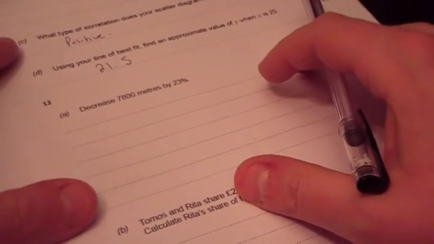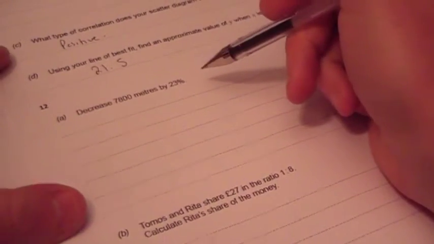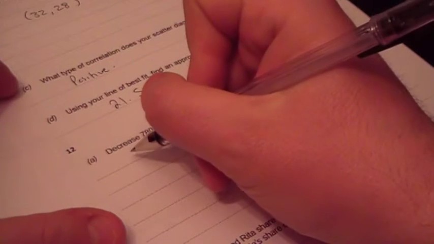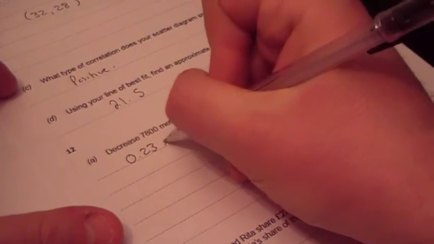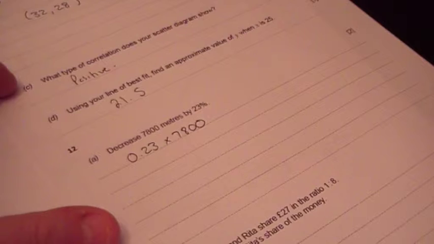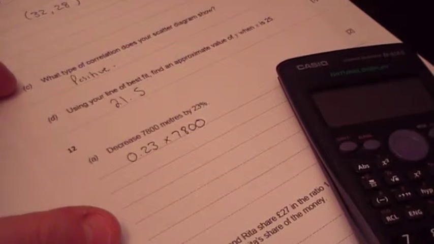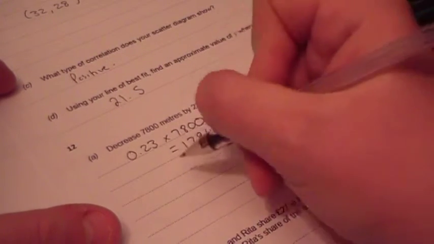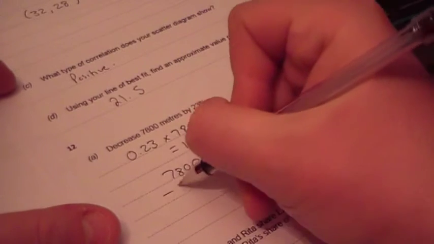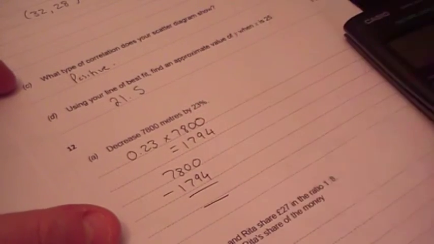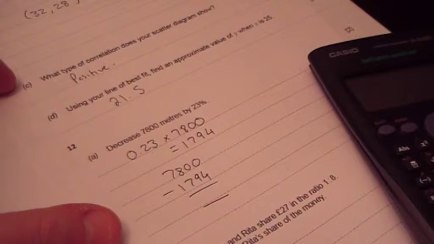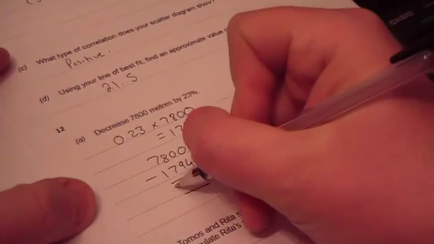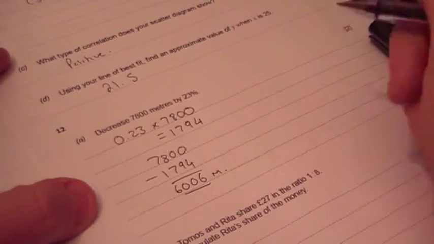Question 12. Decrease 7,800 meters by 23%. I think our favourite method is to go the long way. 0.23 times 7,800 comes to 1,794, and so if we're doing a decrease, we'll do 7,800 take 1,794, which we'll use the calculator for because it's paper 2, and that's 6,006 meters.